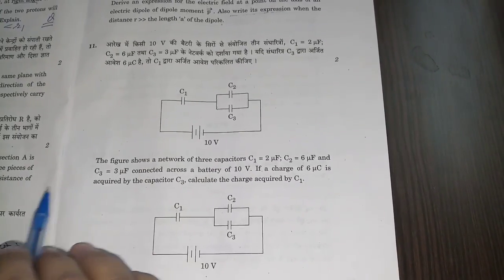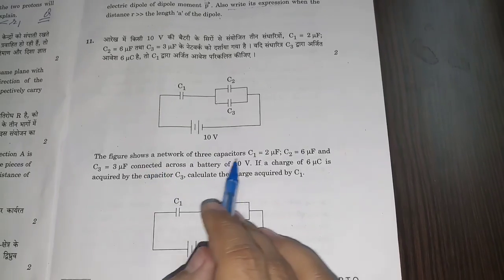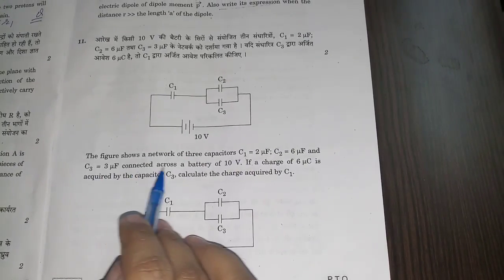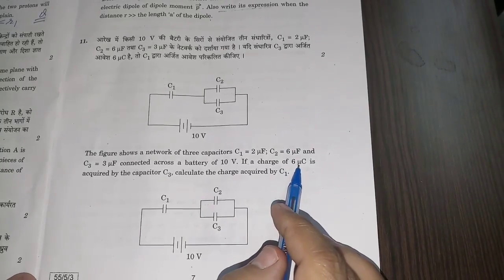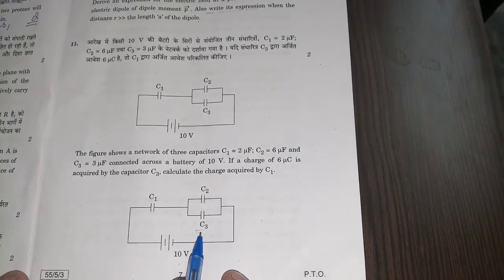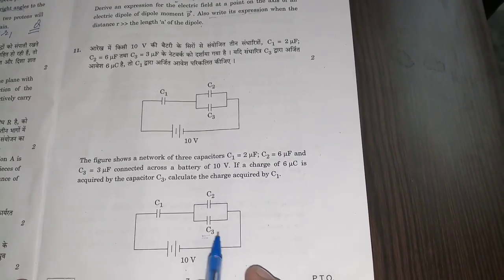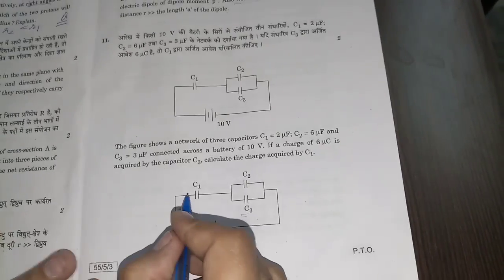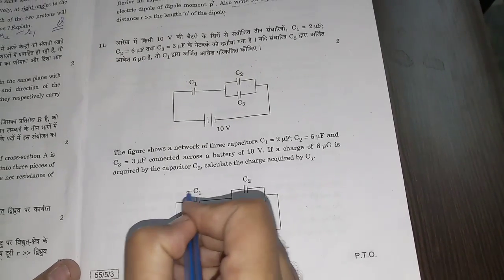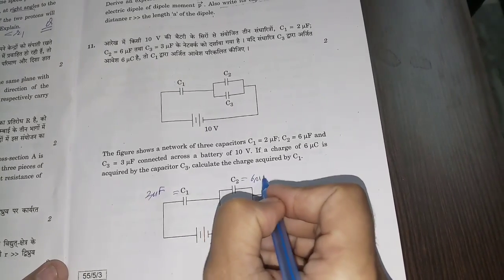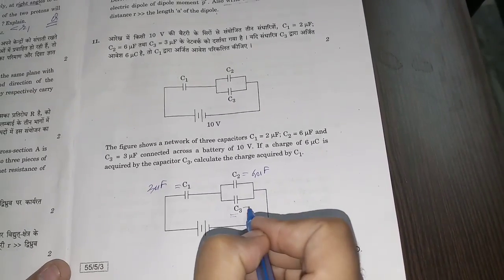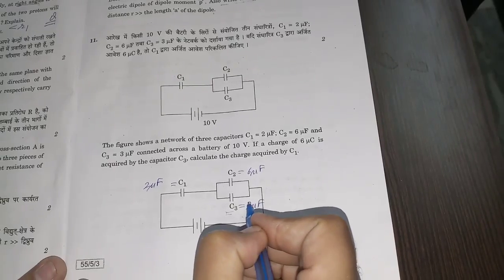Question number 11. The figure shows a network of 3 capacitors connected across a battery of 10 volt. If the charge of 6 microcoulomb is acquired by the capacitor C3, calculate the charge acquired by C1. So let's write the values. C1 is 2 microfarad, C2 is 6 microfarad, and C3 is given as 3 microfarad.